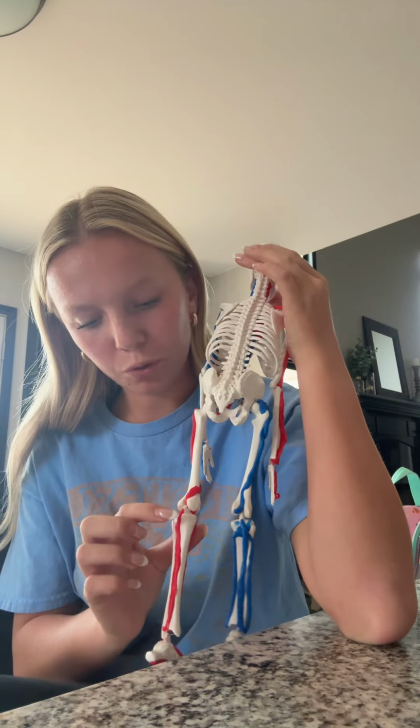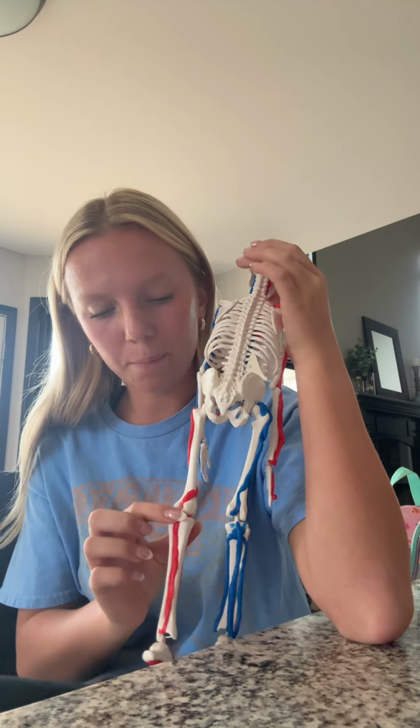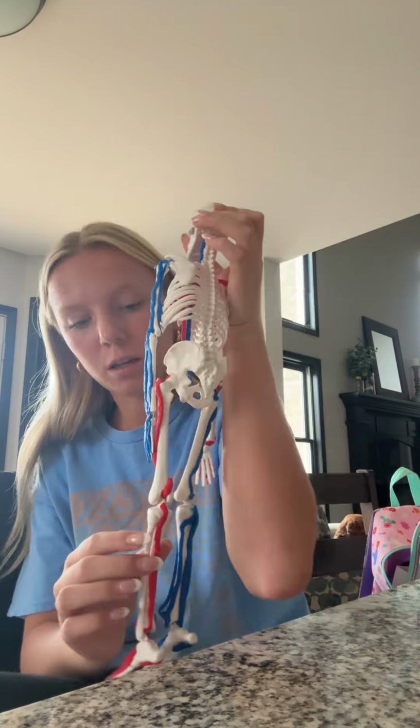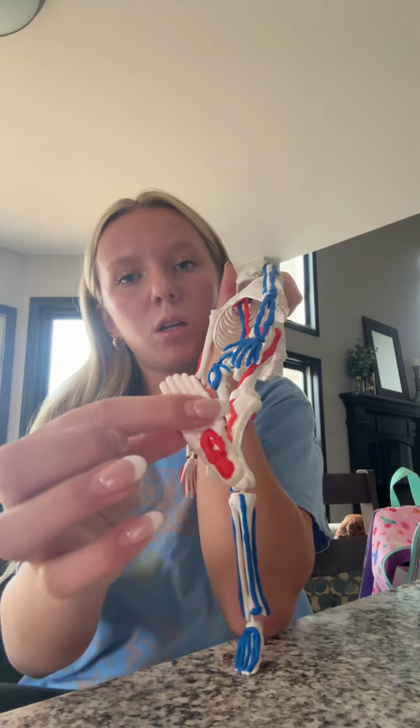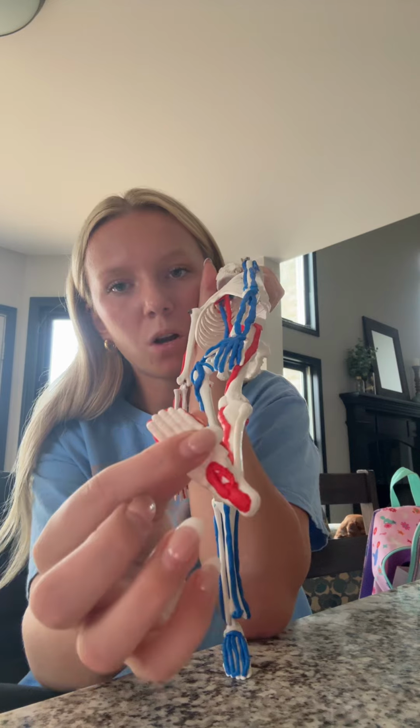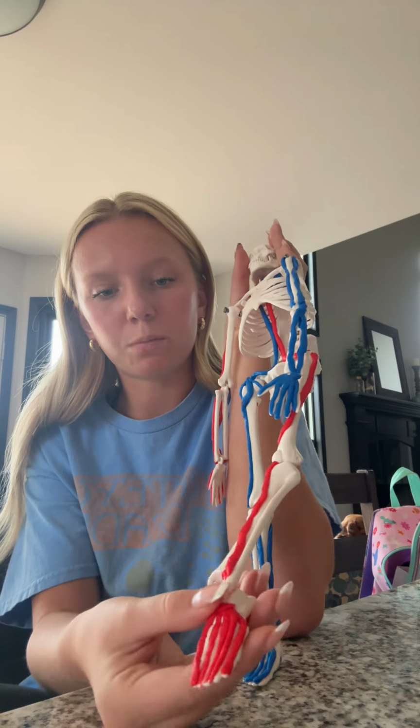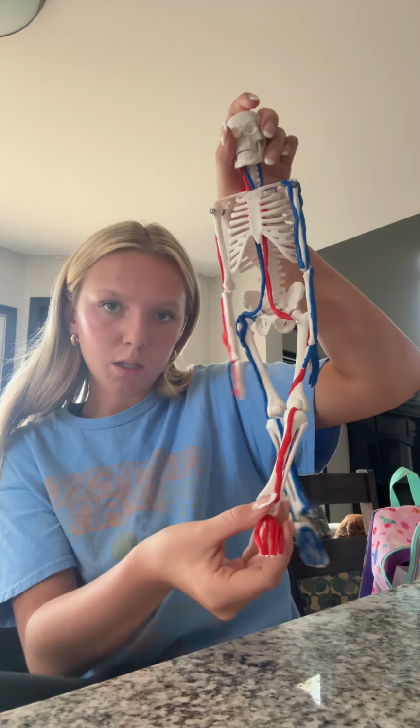Then from there, it will travel and split into two, the posterior tibial artery and the anterior tibial artery. Then from there, it will travel to the dorsal artery, which then brings blood into the digital arteries. Now for the blood flow back to the heart, it will start with the digital veins.